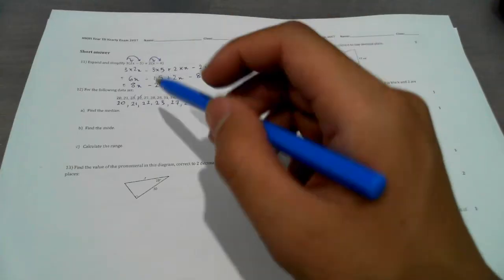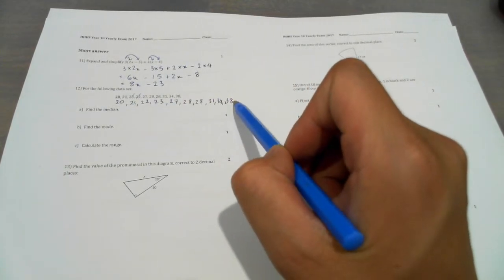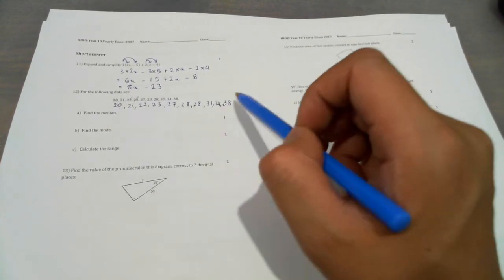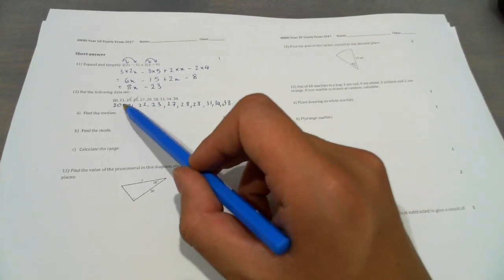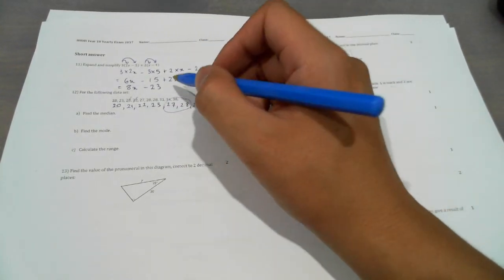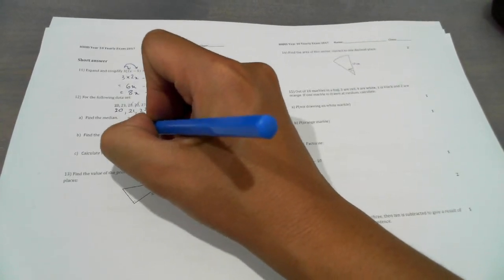So the median will be, how many terms are there? 1, 2, 3, 4, 5, 6, 7, 8, 9, 10. So the median will be between the 5th and the 6th term. You're welcome to just cross the first, cross the last, so the median will be between these two. The median is just halfway between them, which is you add the 2 of them and you divide it by 2.